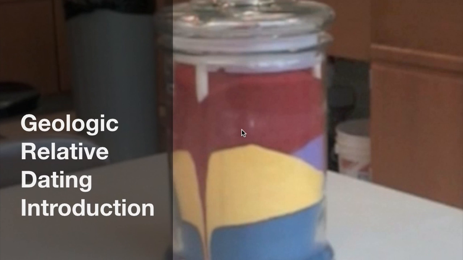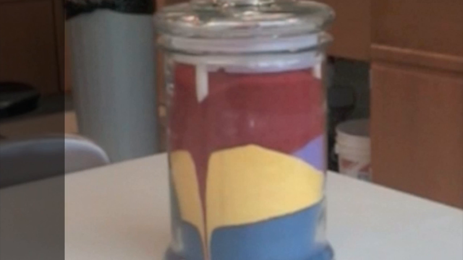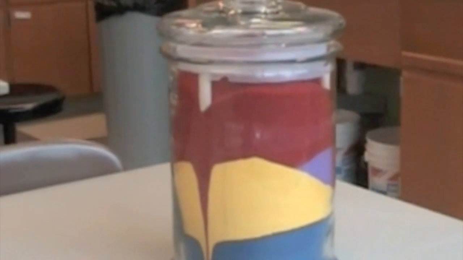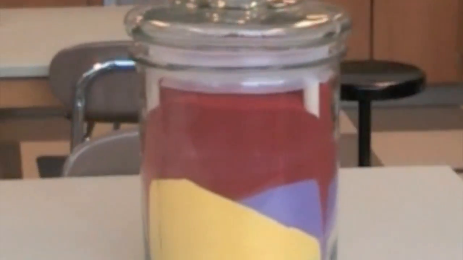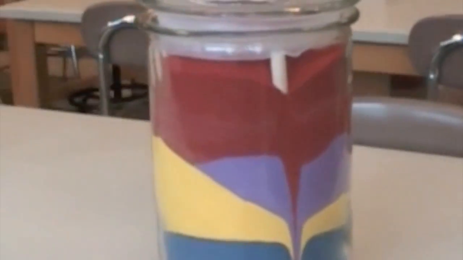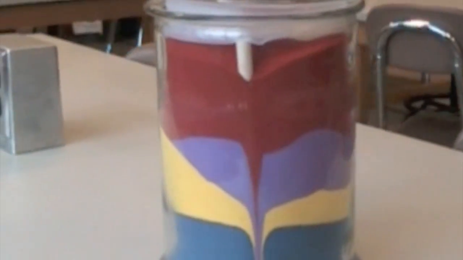Talk about the laws of geologic dating. How do we know the ages of rocks and other objects and events? If we take a look at this model, the one that's in the classroom, it's got 4 colors of sand and it's got sticks, and the sticks all count as one event.